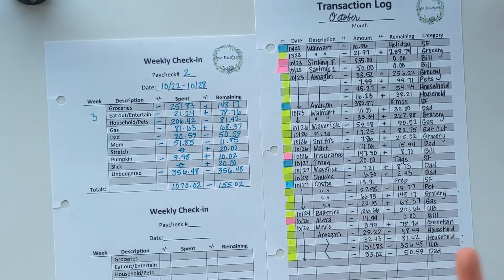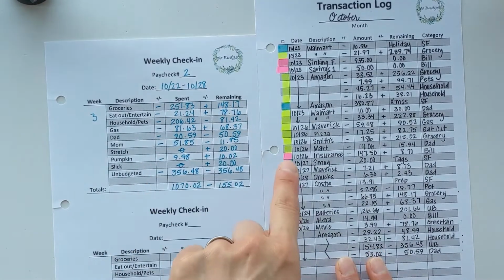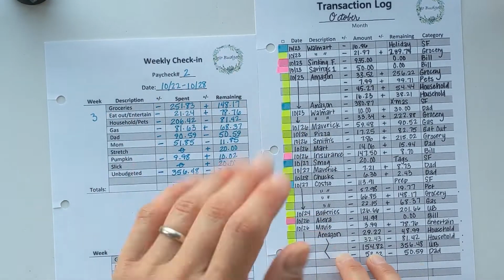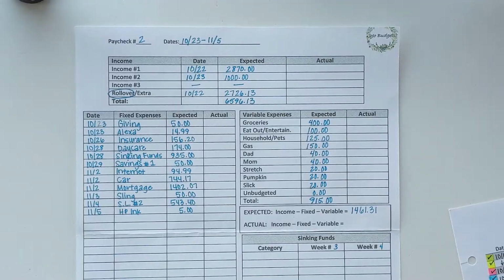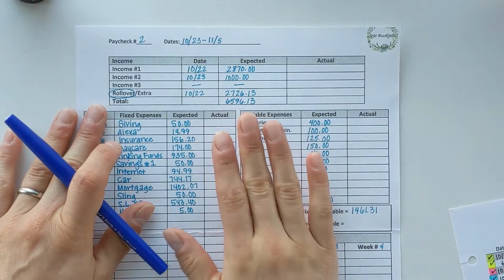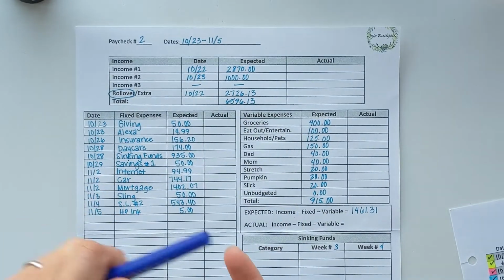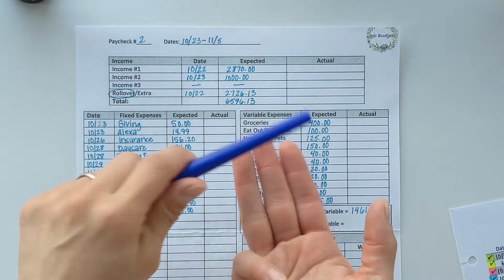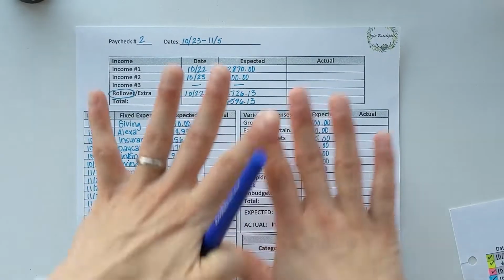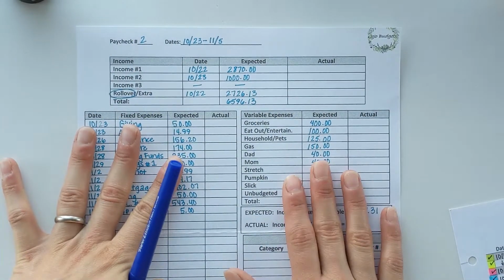I'm going to get you guys switched over to my paycheck budget sheet, and we'll start working our way through the sinking funds, bills, and income. All right, here we are at my paycheck budget sheet. This is where I track everything: income, expenses, sinking fund transactions, debt. It all gets tracked on this one sheet.